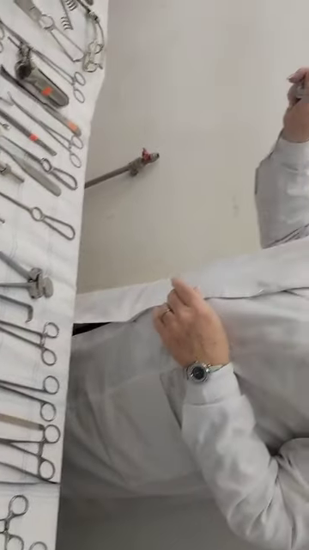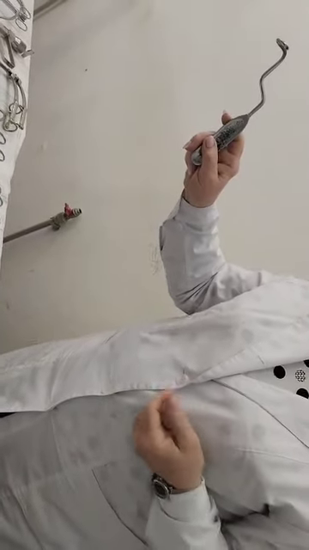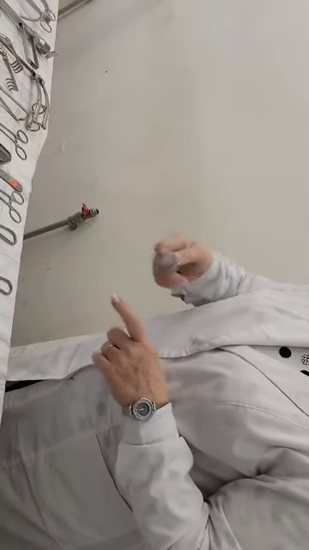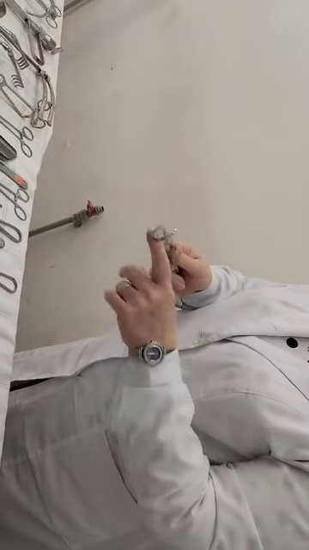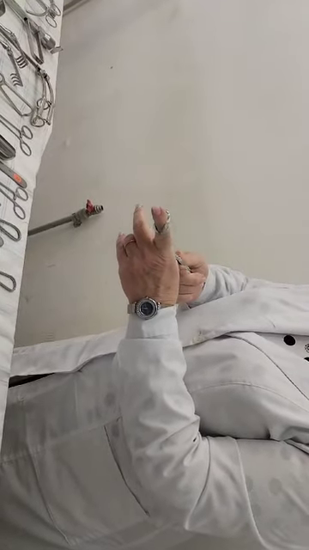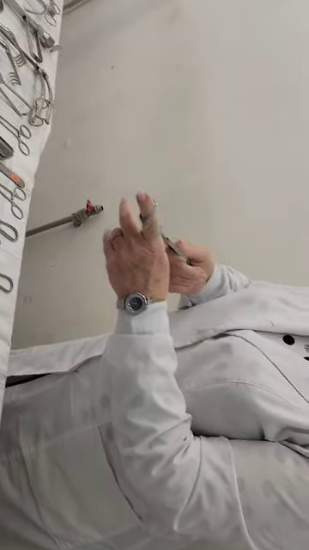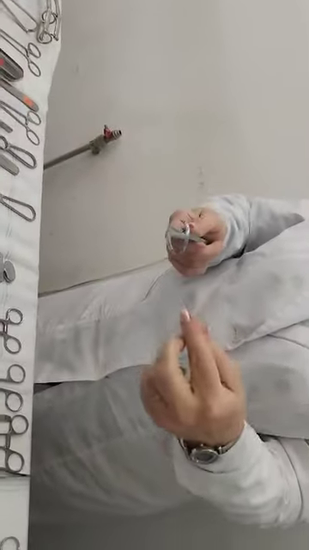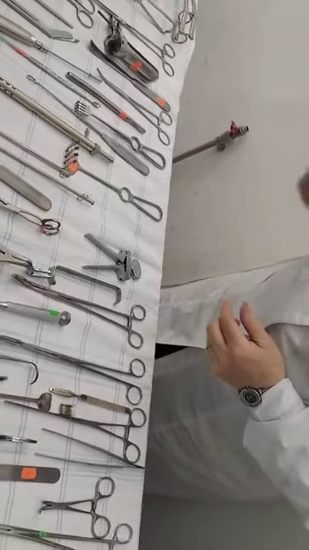And this raspator Doyen. Doyen is named after who described it, for example, around ribs. Around ribs you clear the muscles, periosteum, vessels, and the next step is cutting the ribs.